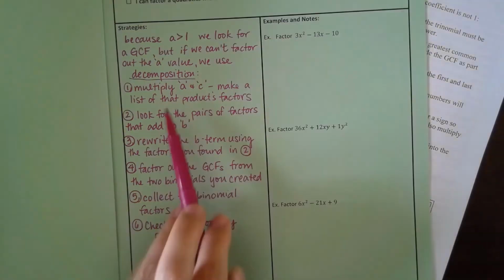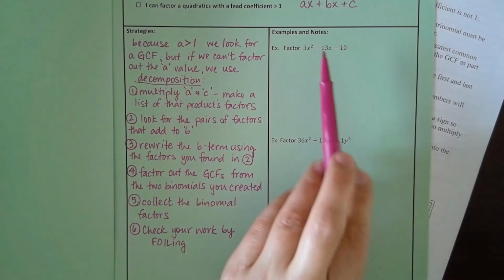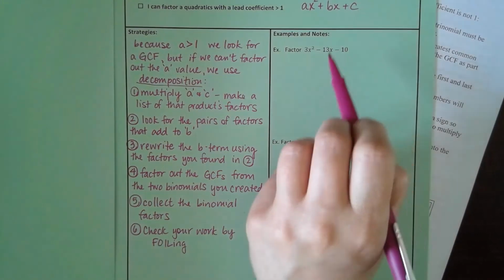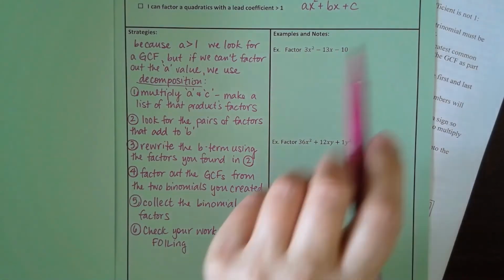Okay, so step 1, multiply A and C. So A equals 3. Okay, sometimes the video freezes, so if this sounds weird and I'm repeating stuff, I'm sorry.